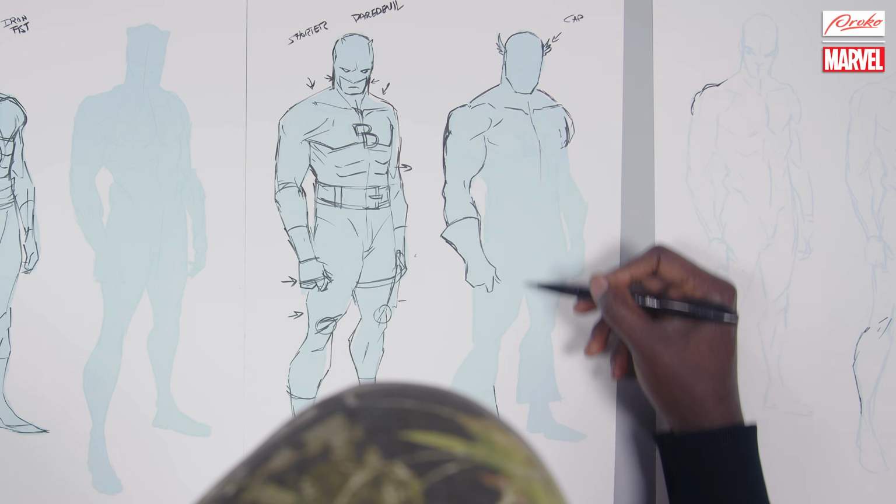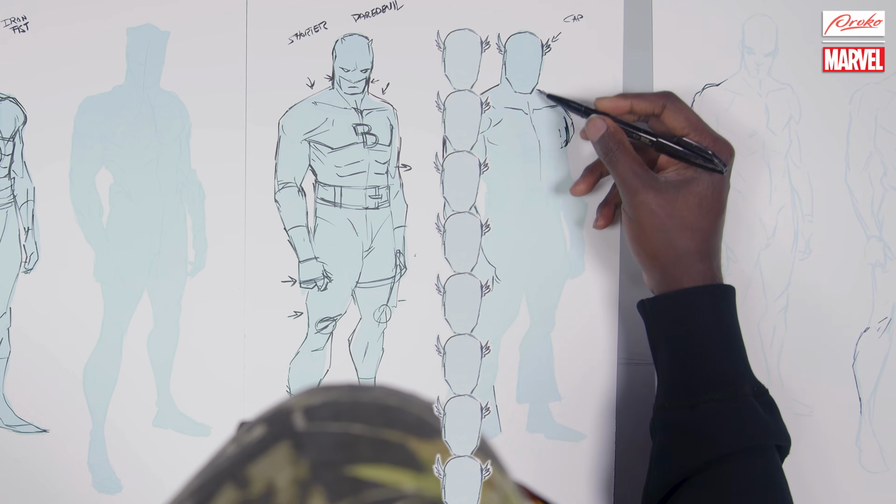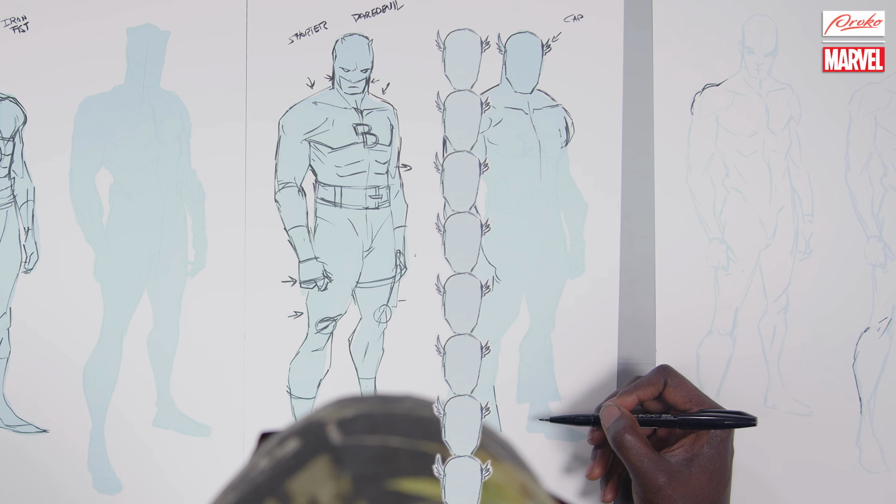Some of the early illustrators in the comic medium, in the superhero genre, used the 8 heads tall approach to a hero, meaning the head should be one eighth of the entire form of the character.